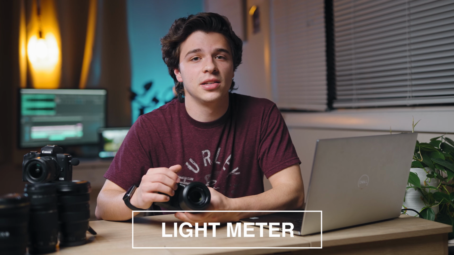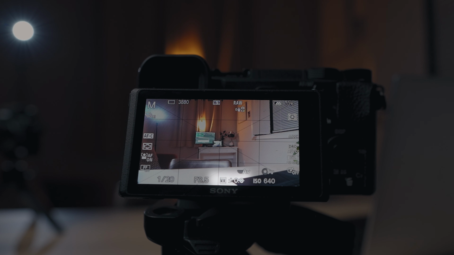Now the key to look out for when setting your exposure and making sure you have the correct exposure is checking your light meter. Now on some cameras it is like a number line. On cameras like mine, it is simply a plus or minus value telling you how bright or dark your image is. Anything that is a negative number means your image is underexposed or too dark, and anything that is a positive number means that your image is overexposed and too bright.